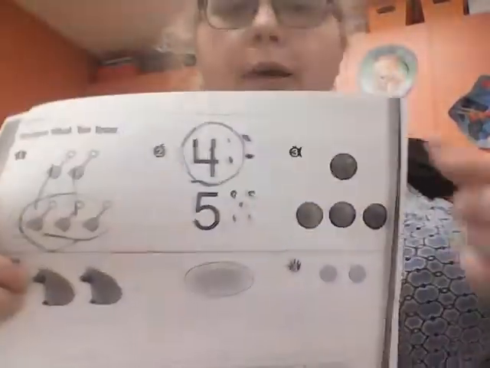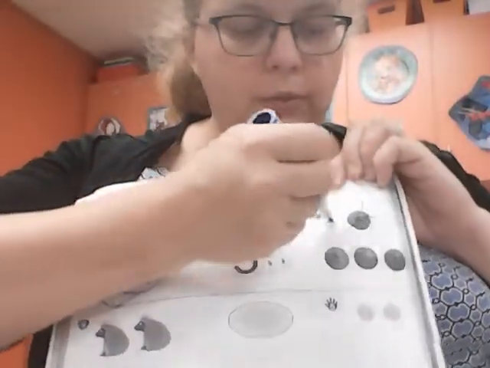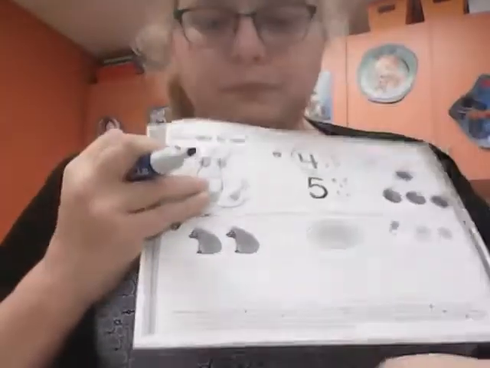Then question number 3, mark an X on the group that is less in number than the other group. So we have a 1 and we have a 3. So we wanted to X out the 1 ball because it is less.